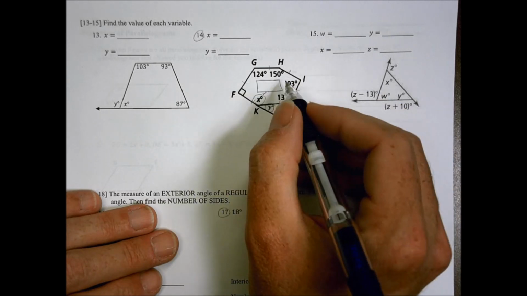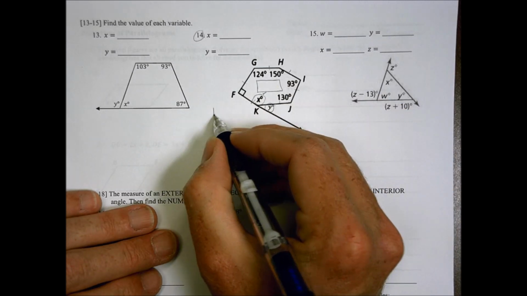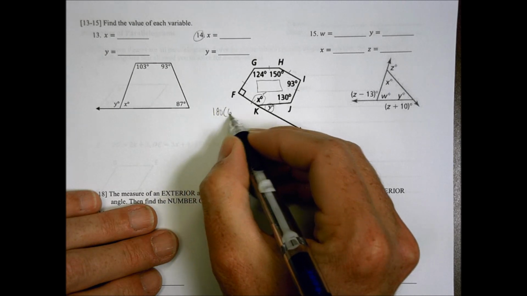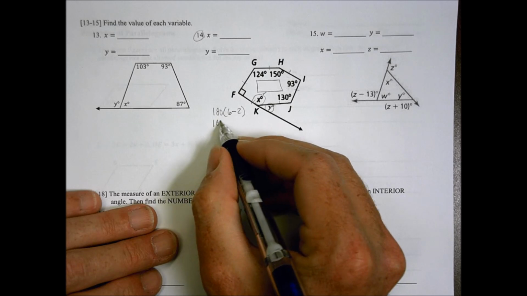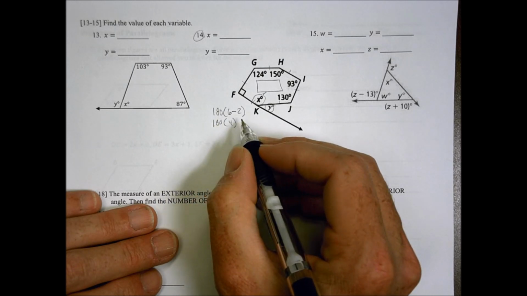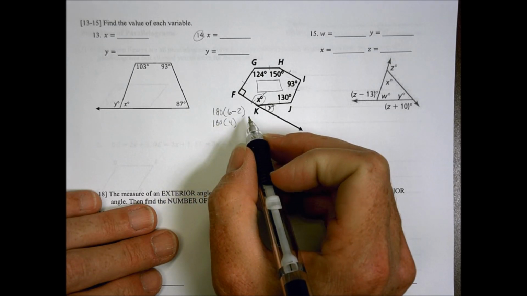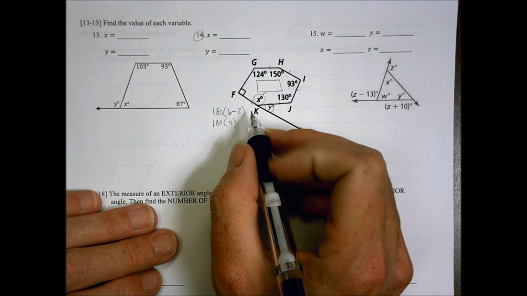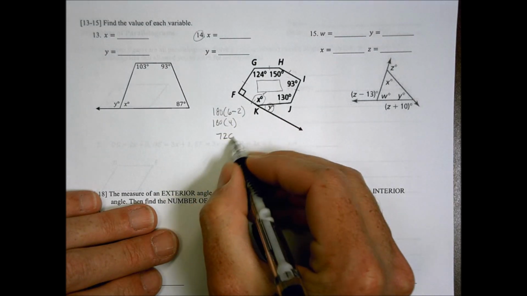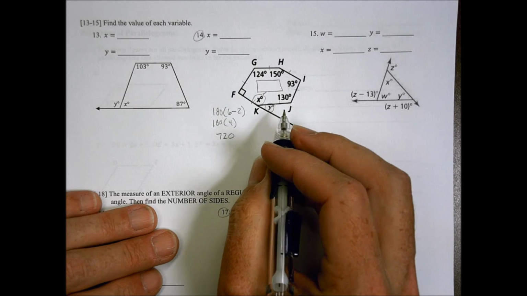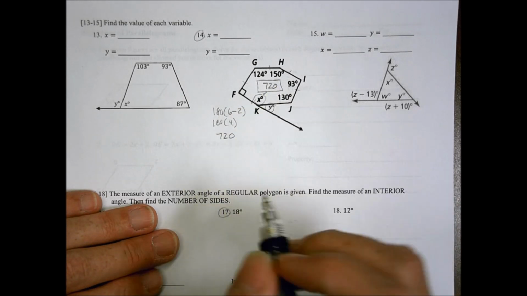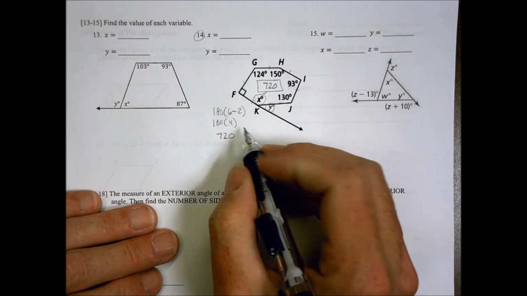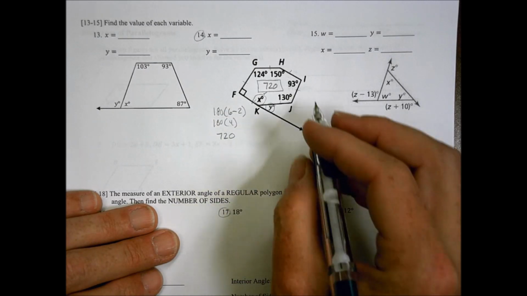This is a 6-sided shape, so to do that we'll do 180 times (n minus 2), which is 6 minus 2. And then I got 180 times 4, and 180 times 4 is going to be 720. Now, knowing that I have 720 degrees on the inside, I need to see what I've used up in order to find out what I have left. So what have I used up so far?